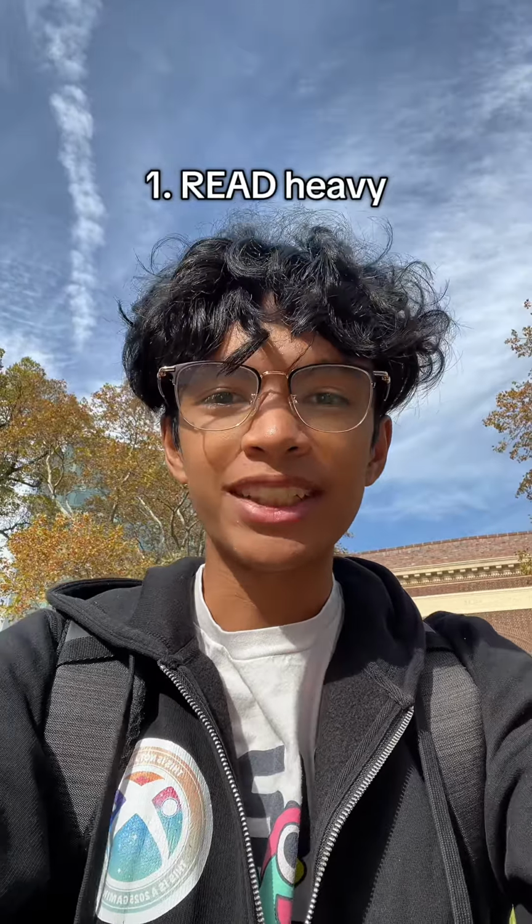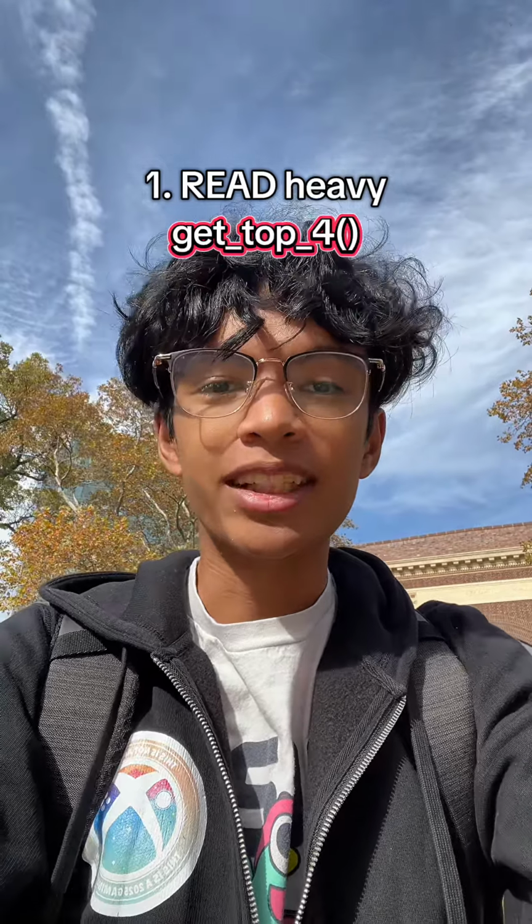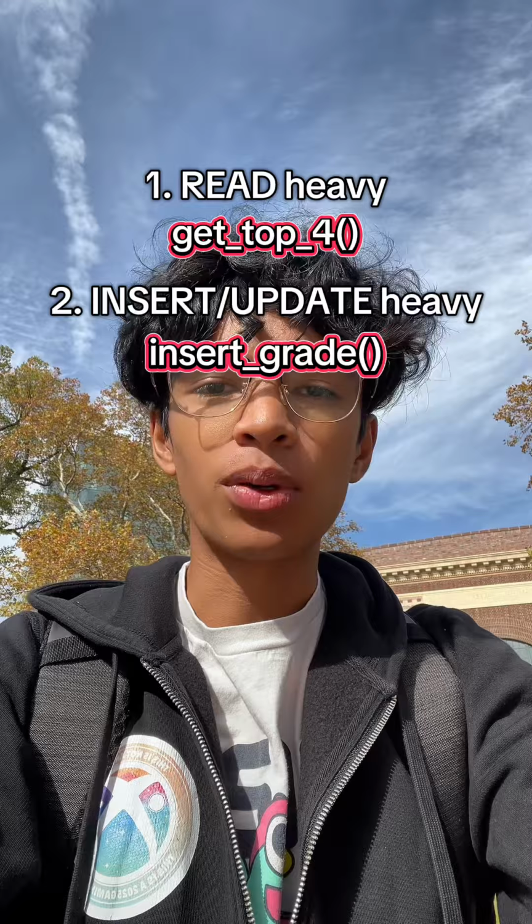be used. The first way is being a read-heavy database, where the user would be fetching the top 4 students more commonly than they are inserting grades. And the second way is the opposite, where it's more update-heavy, where they're inserting students' grades more than they're reading the top 4, top 5 students.